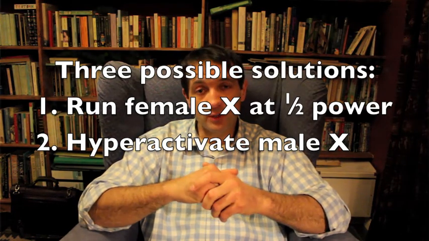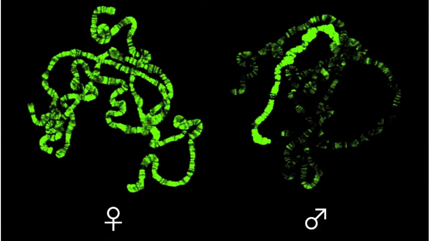So if you look on your screens now, on the left hand side you'll see the female chromosomes in Drosophila, and the level of green indicates how much gene activation there is. You can see that all of the chromosomes, there are 4 chromosomes there jumbled together, all running at about the same speed.